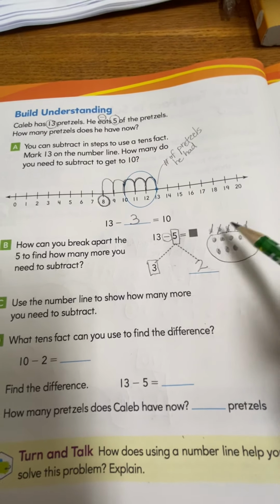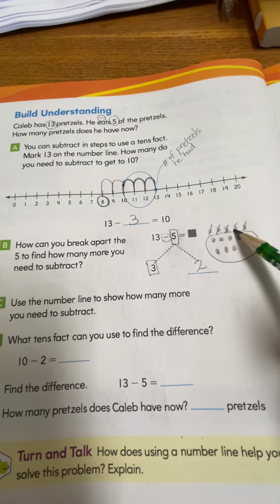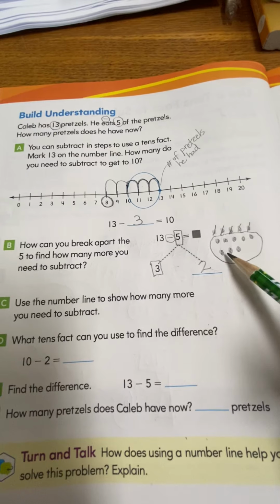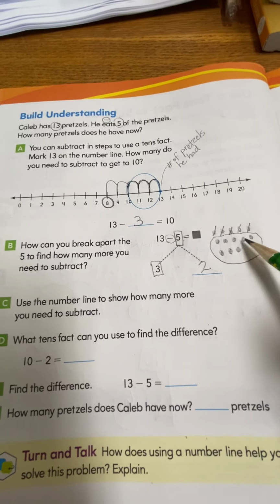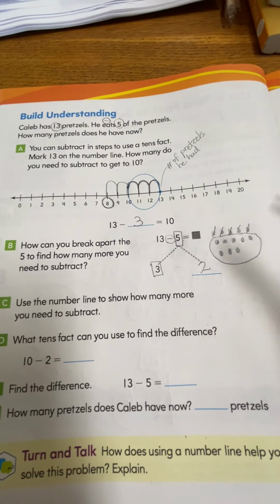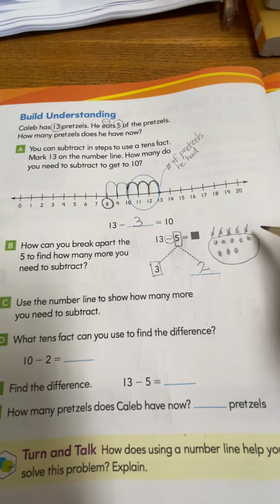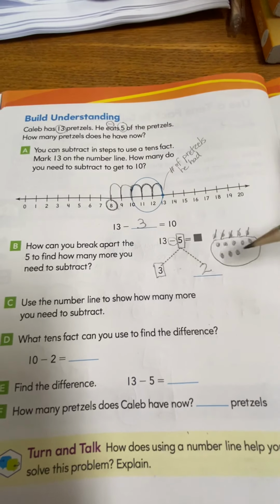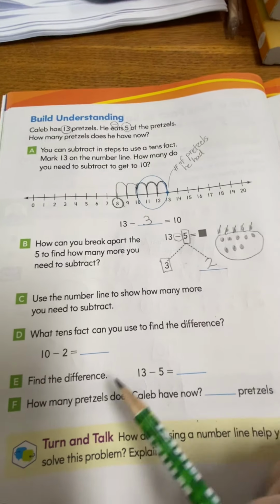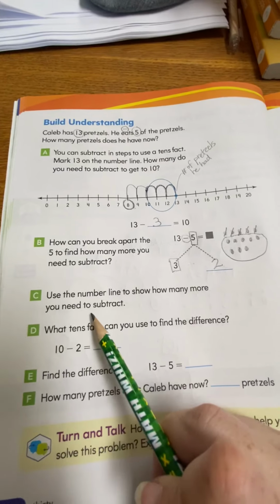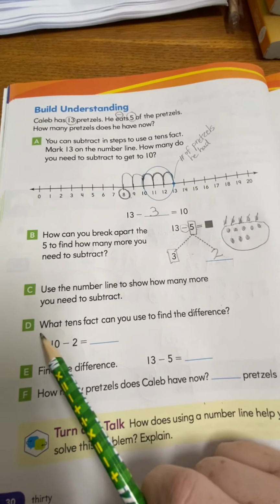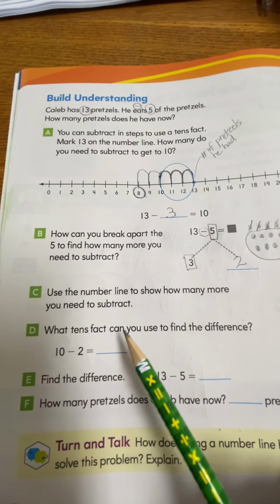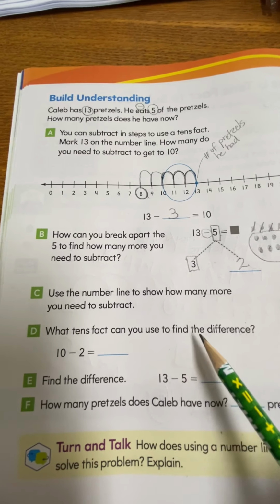Let's look here at our difference. 13 pretzels, and he ate 1, 2, 3, 4, 5. 13 minus 5 equals a difference of 1, 2, 3, 4, 5, 6, 7, 8. 13 minus 5 equals 8. So we did that. We used the number line to subtract. Now, part D. What tens fact can you use to find the difference?